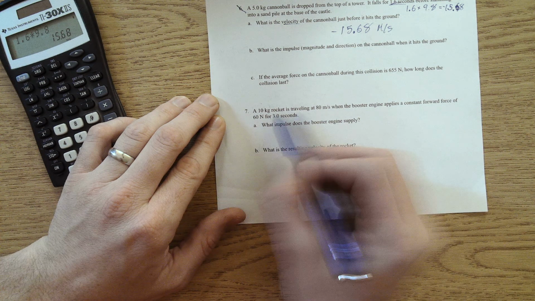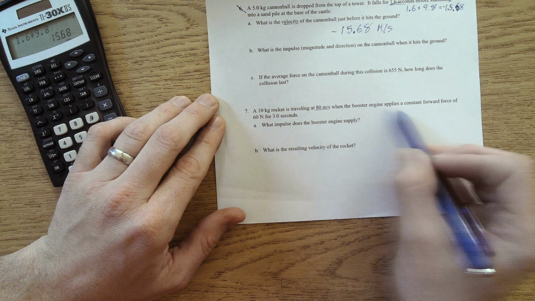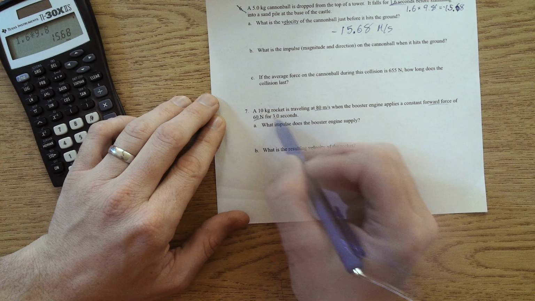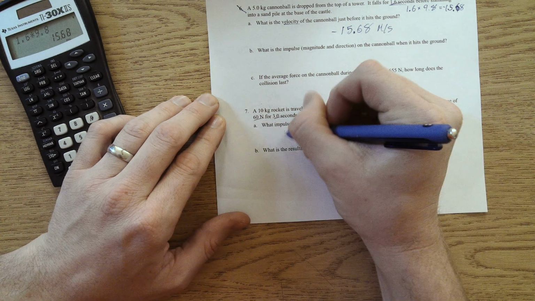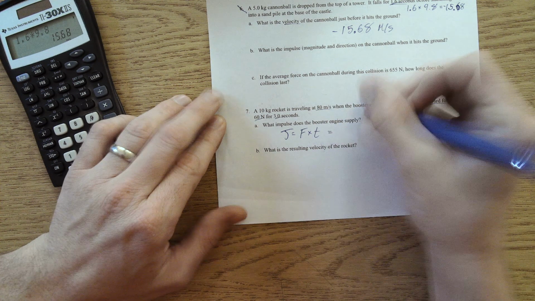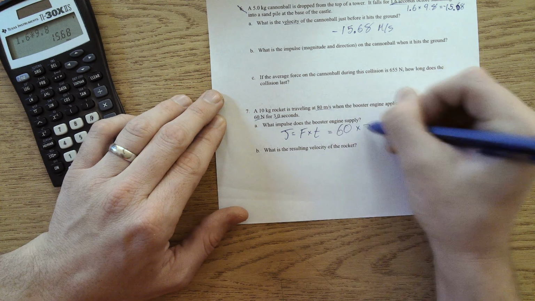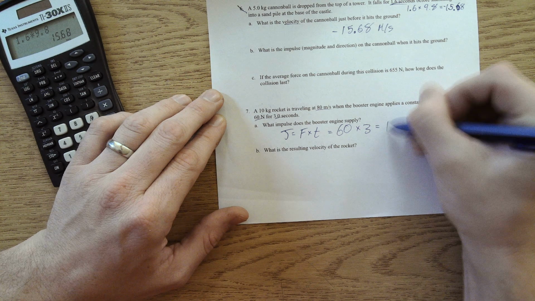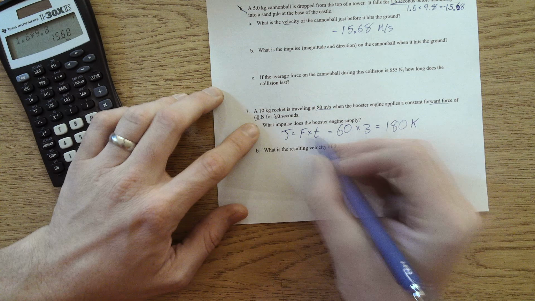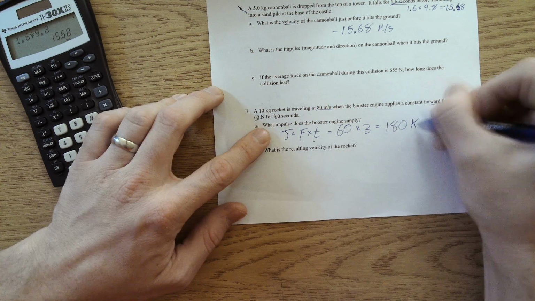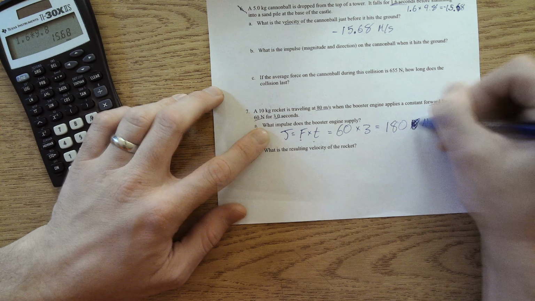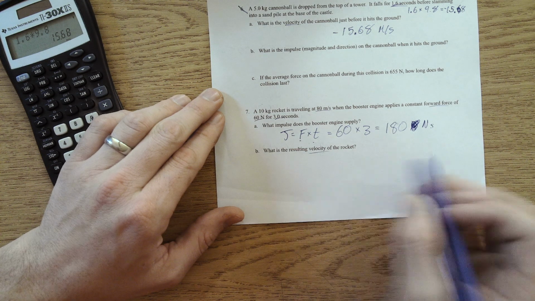A 10 kilogram rocket is traveling at 80 meters a second when the booster engine applies a constant forward force of 60 newtons for 3 seconds. Impulse, J equals F times T. In this case, 60 times 3 is 180. Oh, it's force and time, so this is Newton seconds. My bad. What is the resulting velocity?